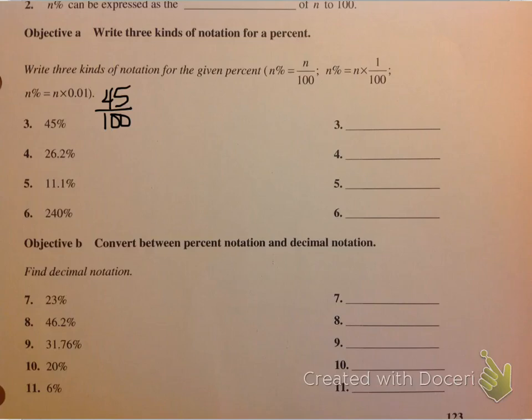If we want to write it as a whole number times 1 over 100, then we would say 45 times 1 over 100. Or we could finally write it as a whole number times the decimal equivalent of 100th, which would be times 0.01. These are 3 different ways that you can write a percent.